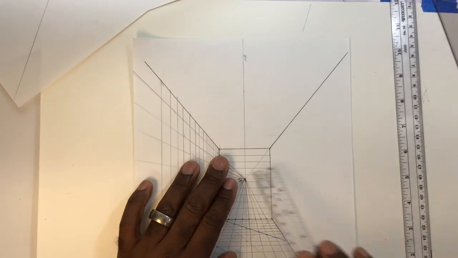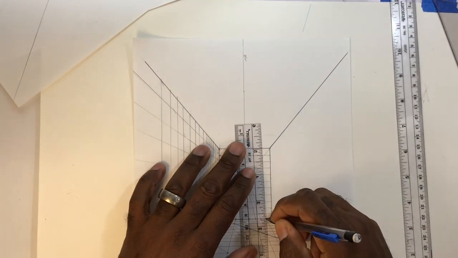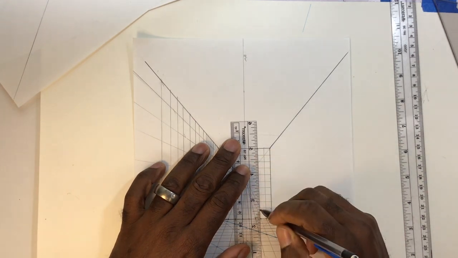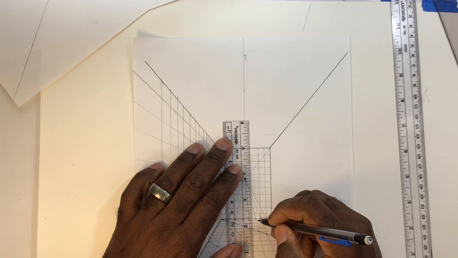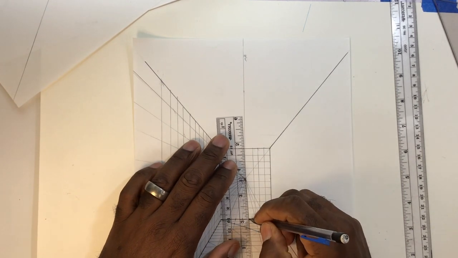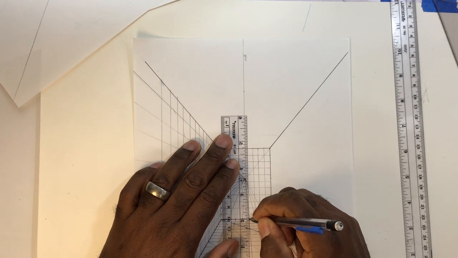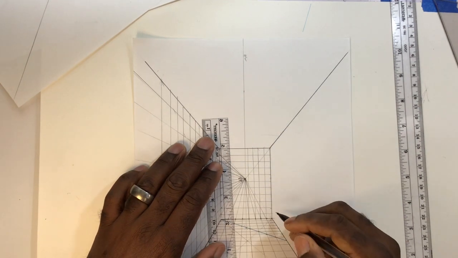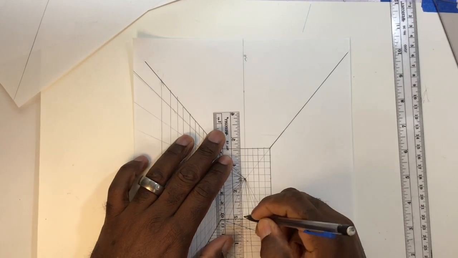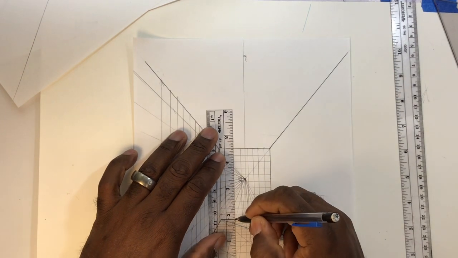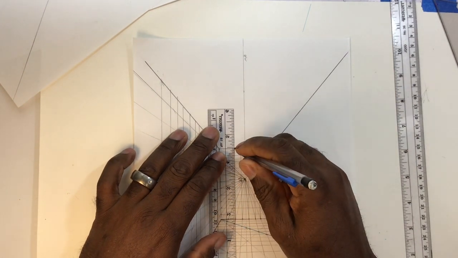So like so, like so. Okay, my lines are, well, like I said, I'm freehanding it, so it's not going to be as perfect as it should be.